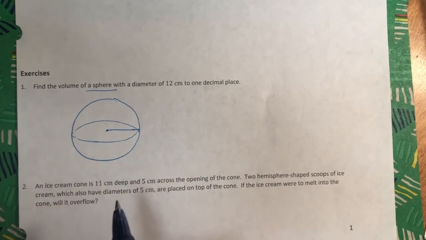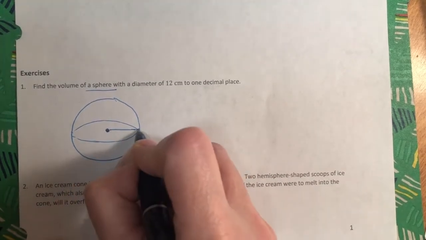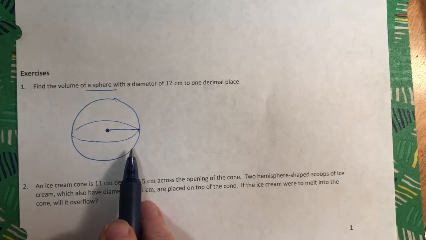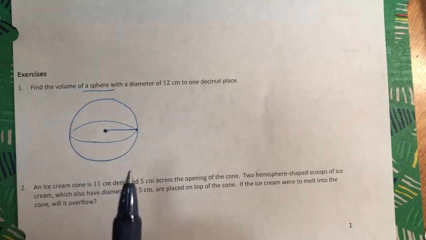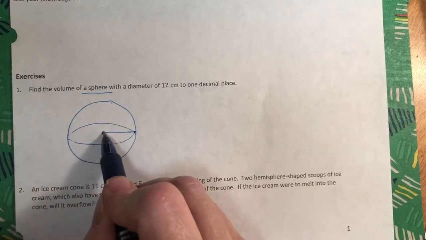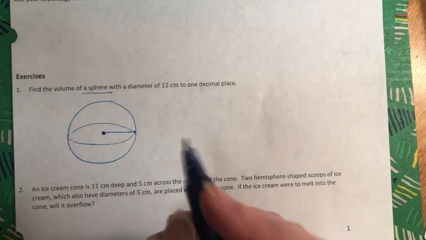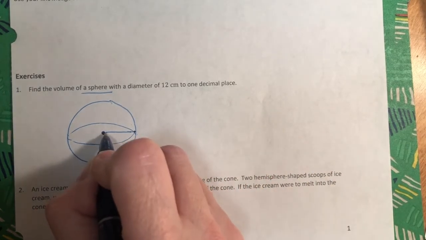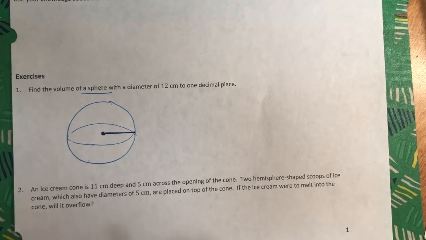It really only has one dimension. It only has one measurement. All we need to know is what the radius is from the center to the edge, because the definition of a sphere is that every single point on the outside of that ball is exactly the same distance from the center. That's what makes it a perfectly round sphere. So as long as we know what that radius is from the center to the edge, we can figure out the volume of the sphere.